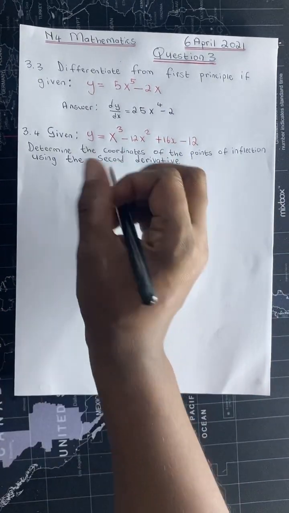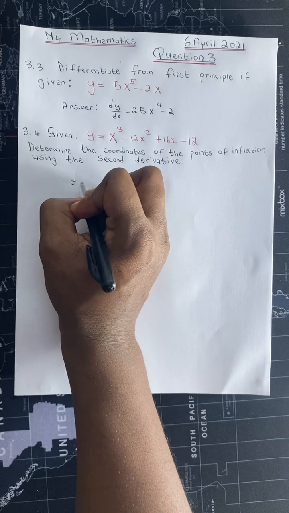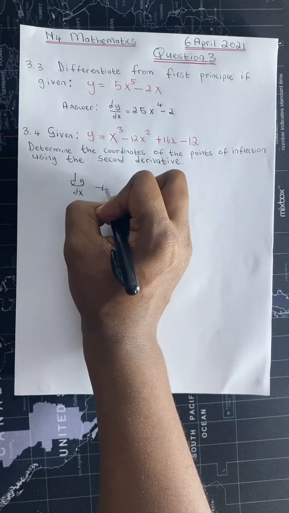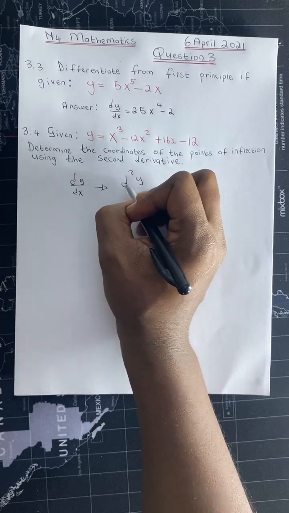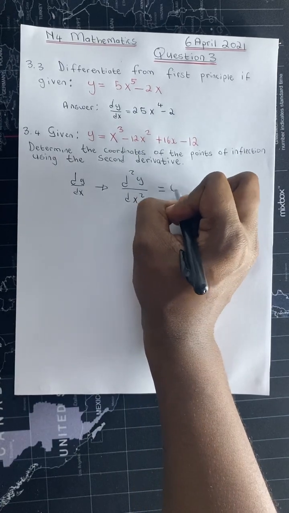So to determine the coordinates of the points of inflection, we have to differentiate y with respect to x the first time, and also differentiate y with respect to x for the second time, and we equate it to 0.